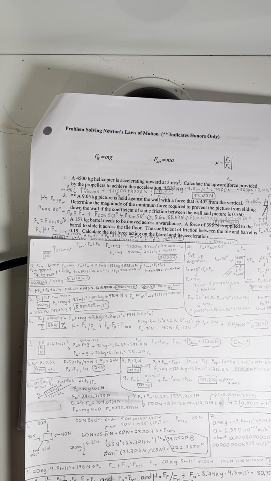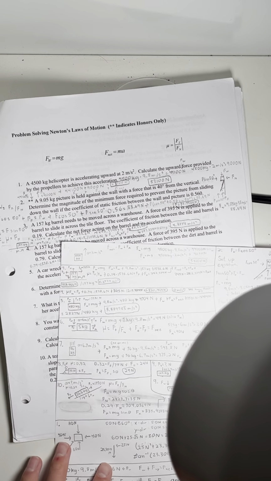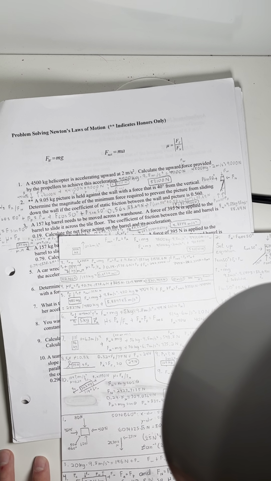And I know I have stupidly teeny tiny handwriting, but hopefully, let me adjust my light there. You can see it. I'll pause for a moment just so you can grasp and read it. Okay.